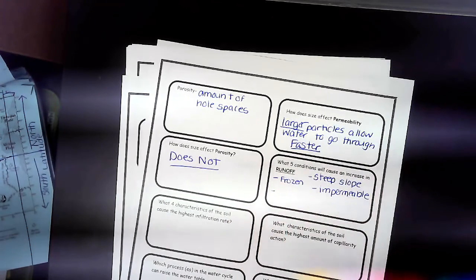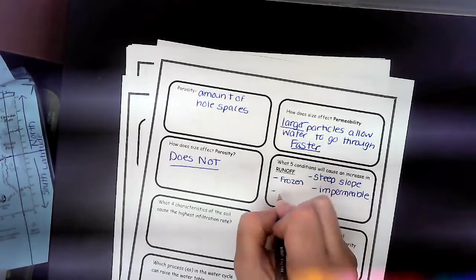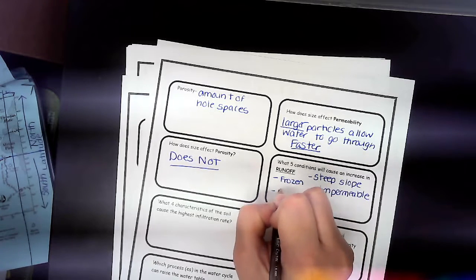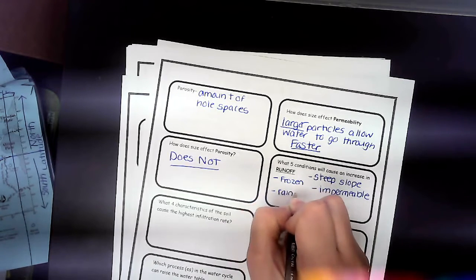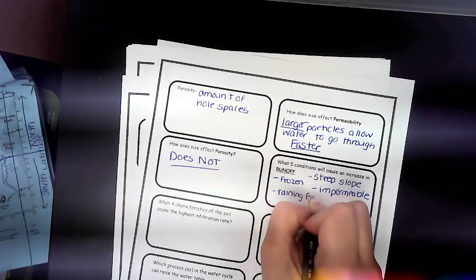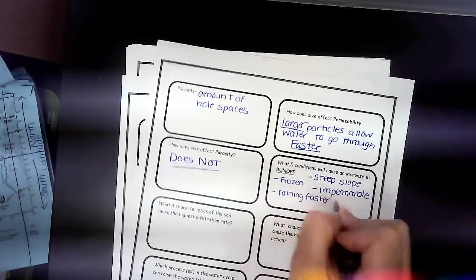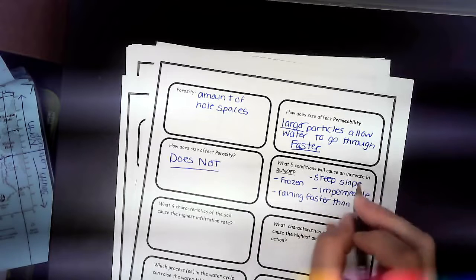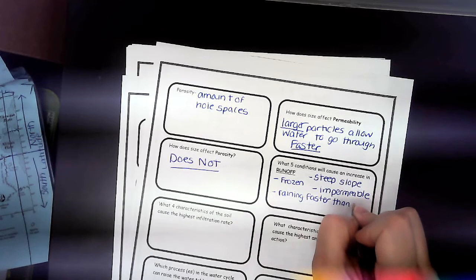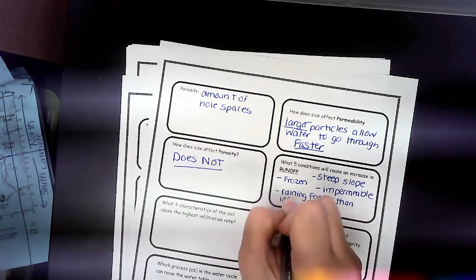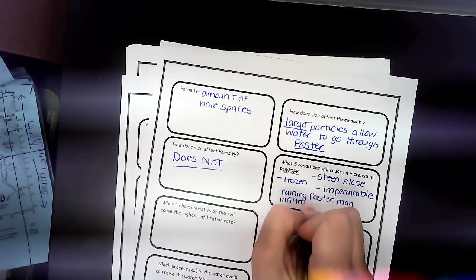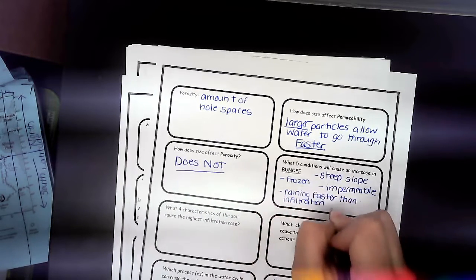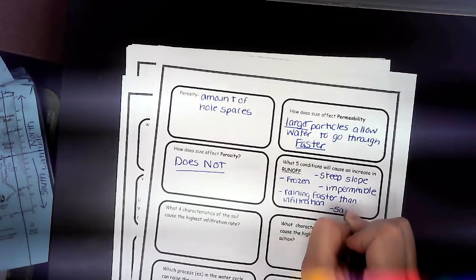How about rain, and then the other one is raining faster than infiltration, and the last one is the ground is already saturated.